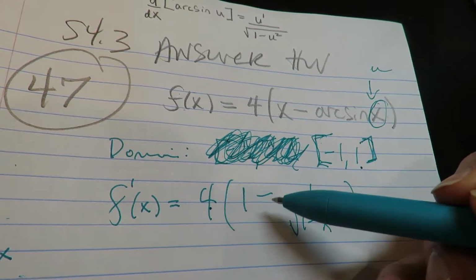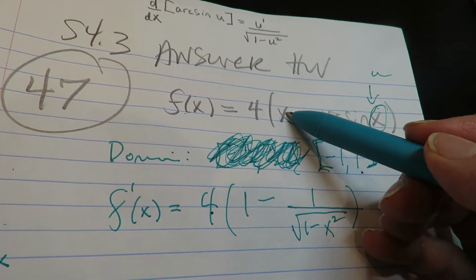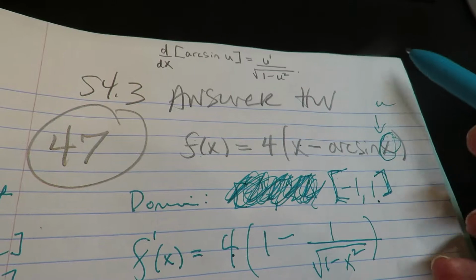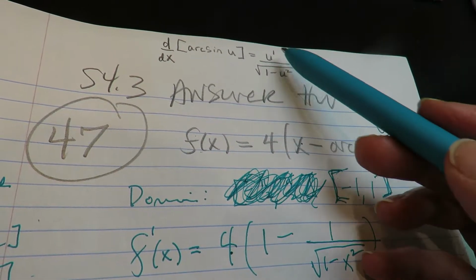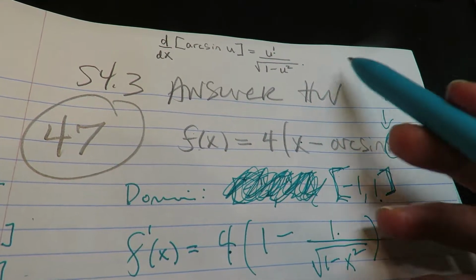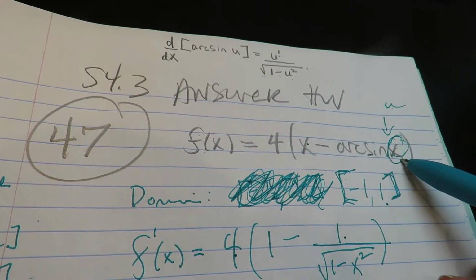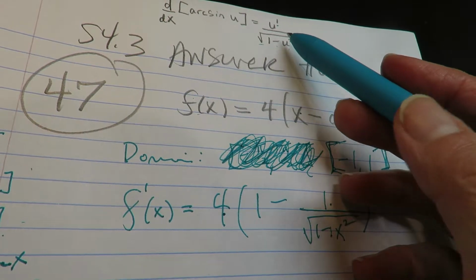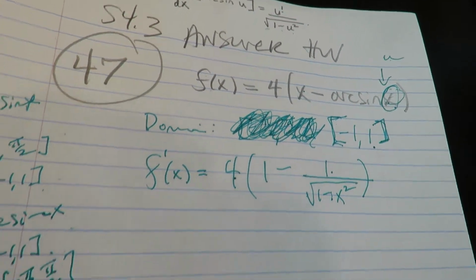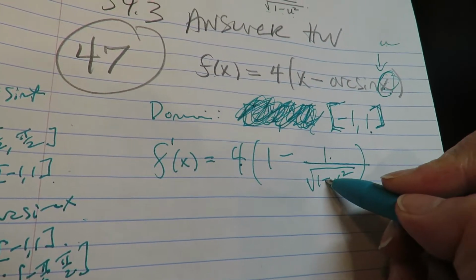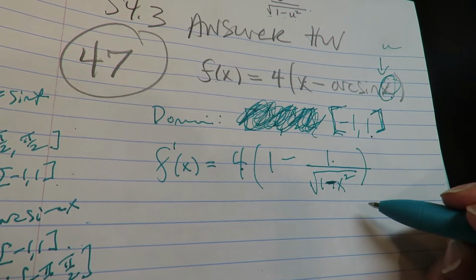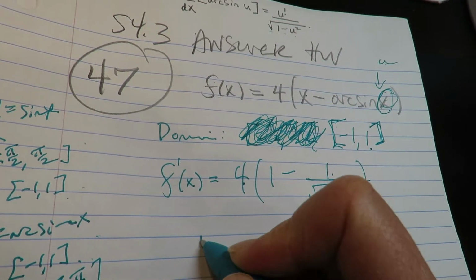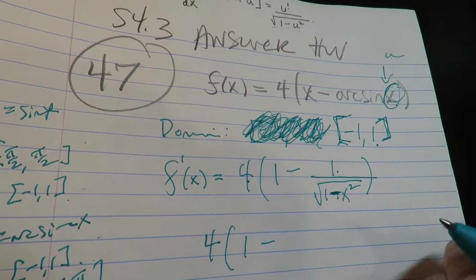The derivative is 4 times whatever you get, so the derivative of x is 1, and for the arc sine, I put the formula up here. The u value is x, so the derivative of x is 1, and then 1 minus your x value is 1 minus x squared. So this was the derivative using your formula. Alright, so the derivative is equal to 0, right? We'll find the critical numbers.